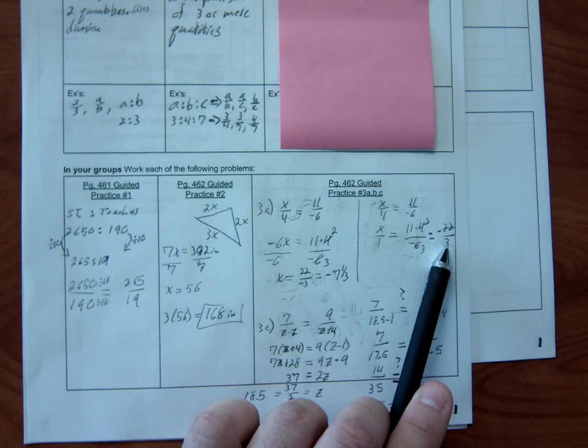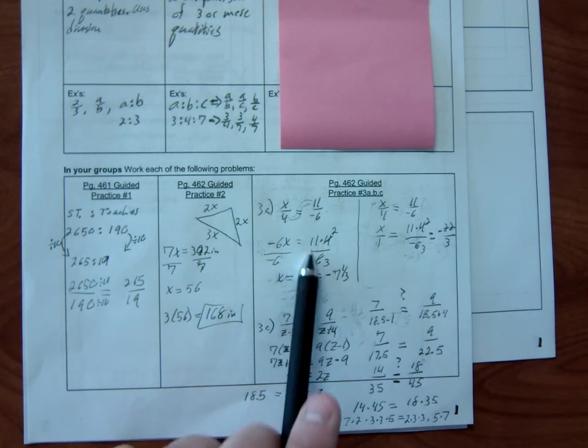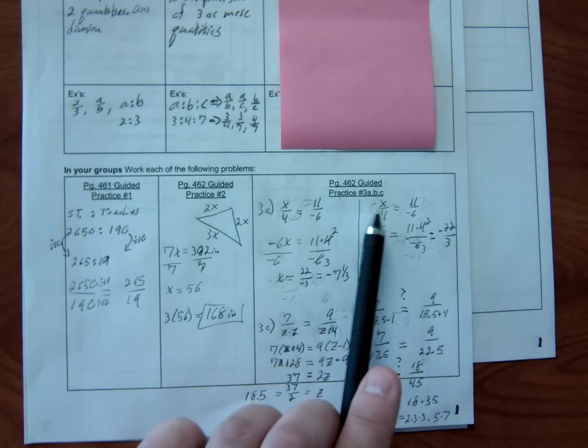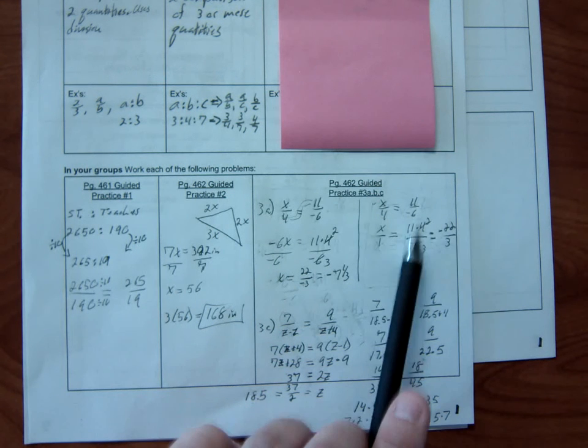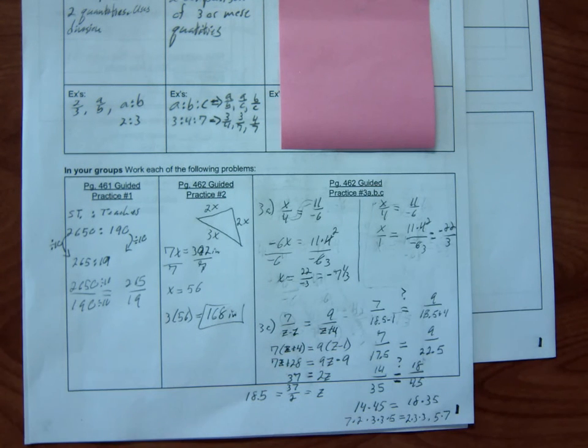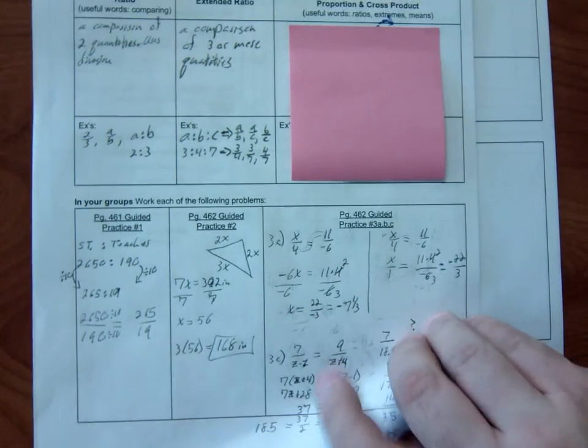Here's me doing the problem, cross product, and then dividing. Got the answer. Here's me using a slide rule. All I did was move the 4 up, and then I solved. It's faster. So this is just another way of solving the same problem. It's just one more trick in your bag, so to speak. Okay? All right, gang. That is it for the slide rule.